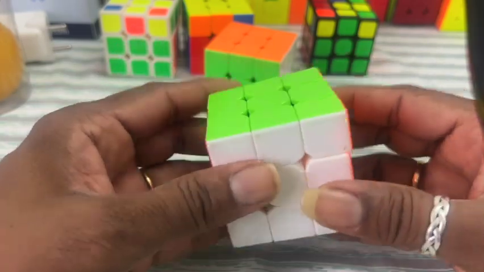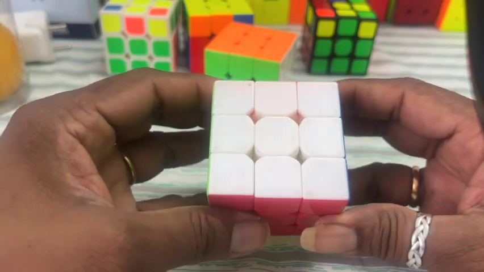So now can you see? It's also okay. All the best.